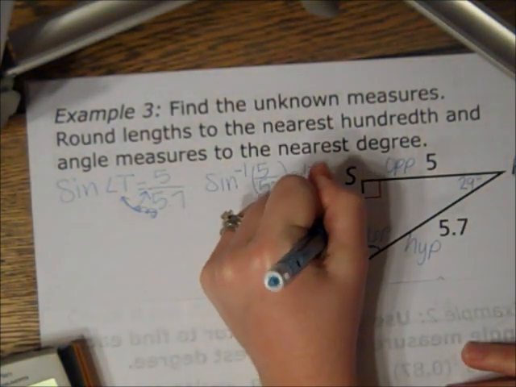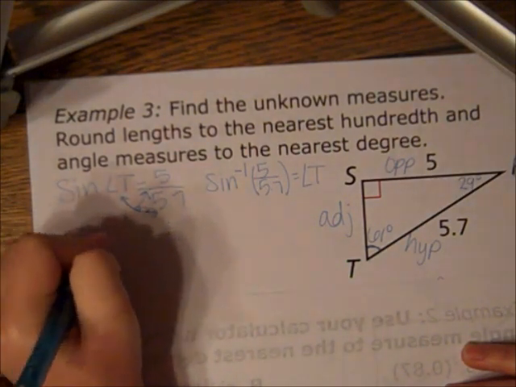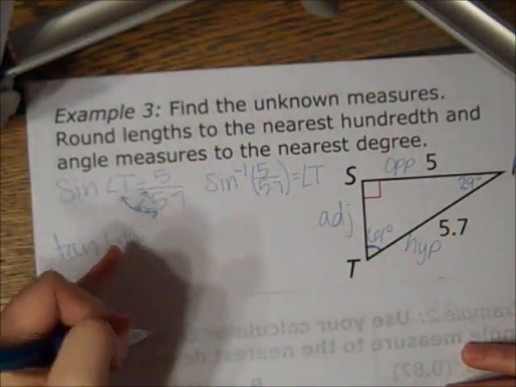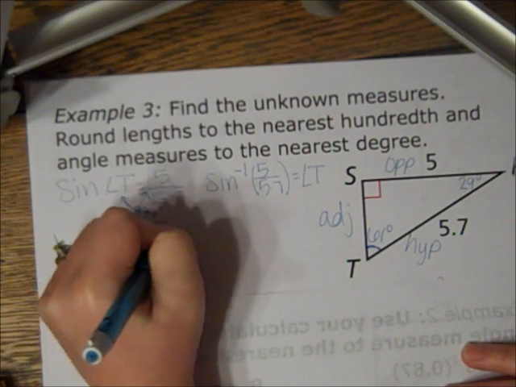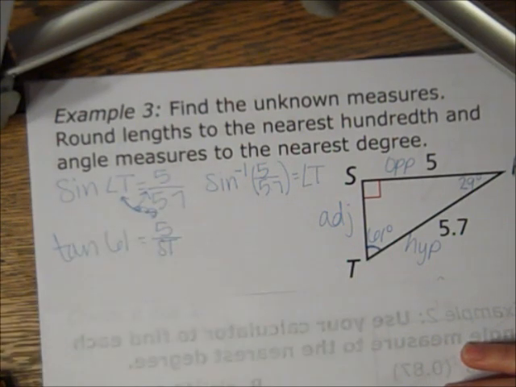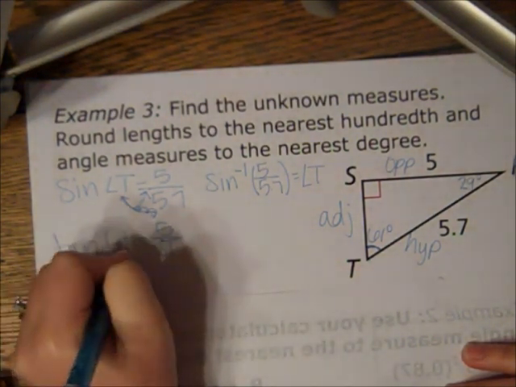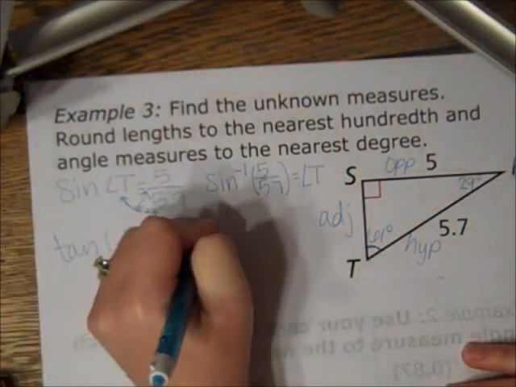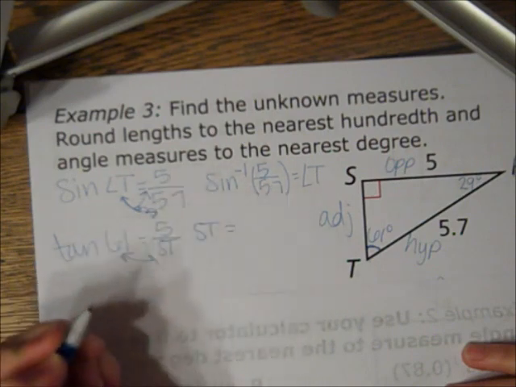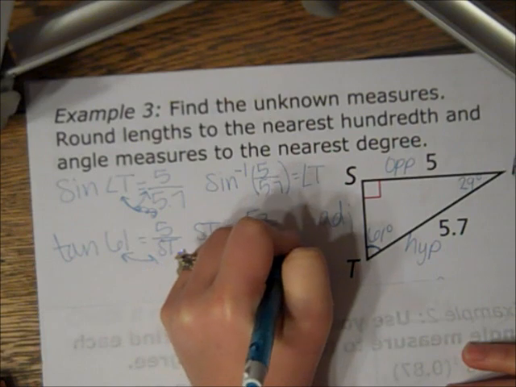ST would be adjacent. So this time I'm going to say the tangent. Now I know T, so I'm going to say tangent of 61 equals opposite over adjacent. And this is just like we did yesterday. The variable's on the bottom, so I switch. ST is equal to 5 divided by tangent of 61.